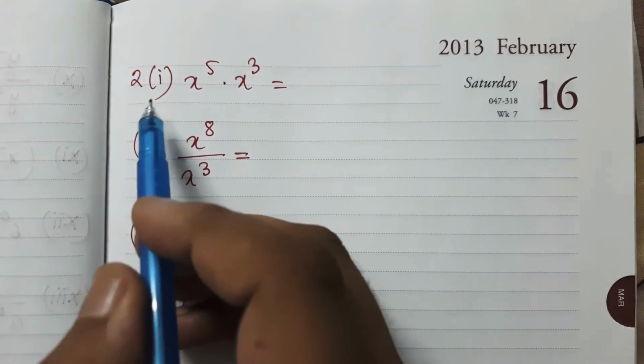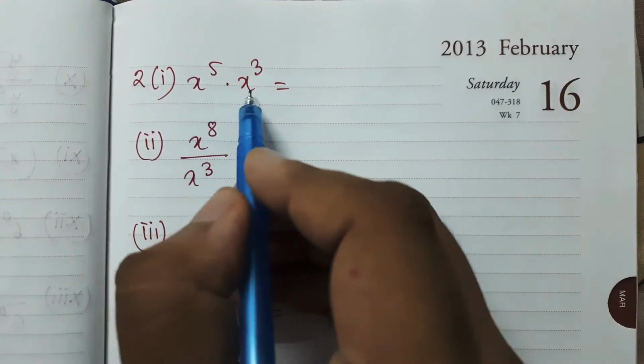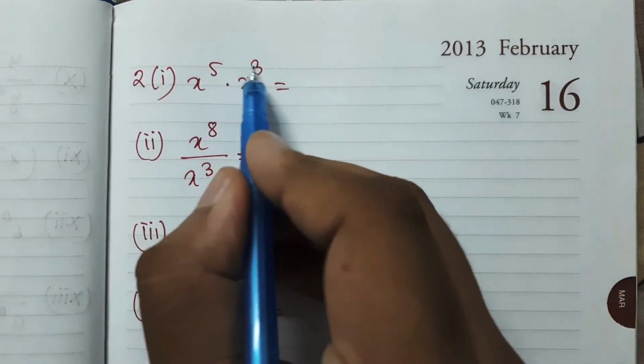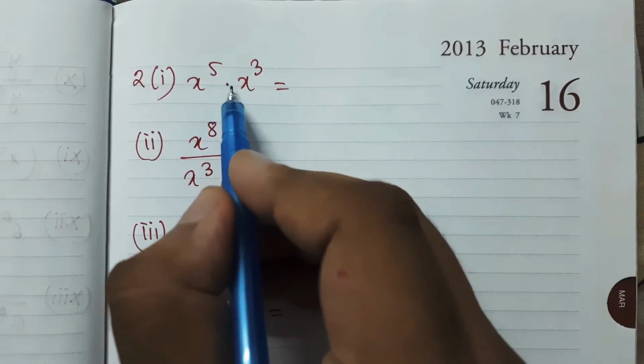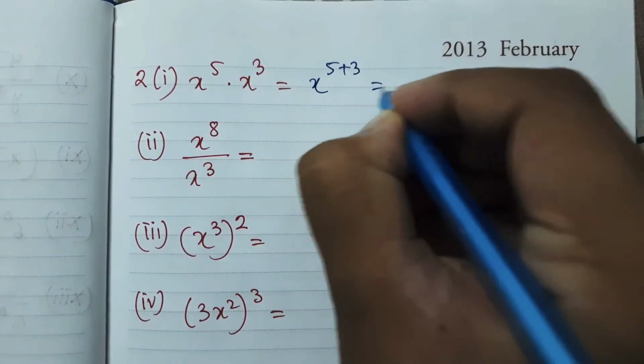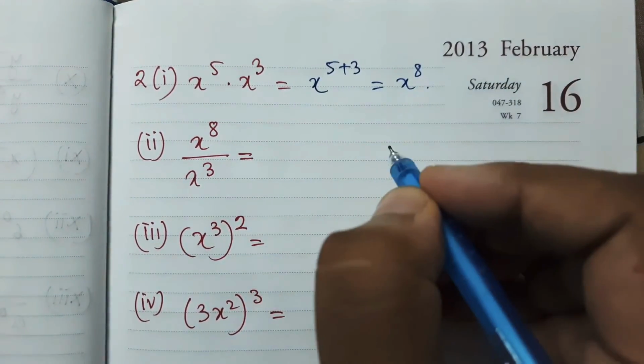So this is problem number 2, part 1. Now here you need to apply formula number 1. That means the bases are the same, the exponents are different, and there is a multiplication between them. So x to the power 5 plus 3, it is x to the power 8. That is the answer.